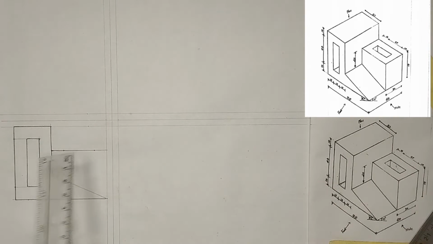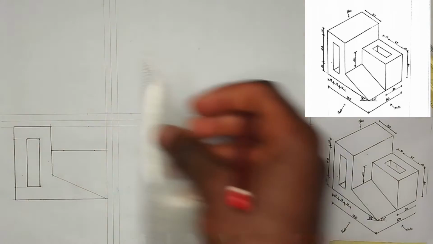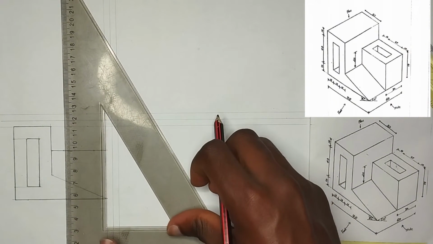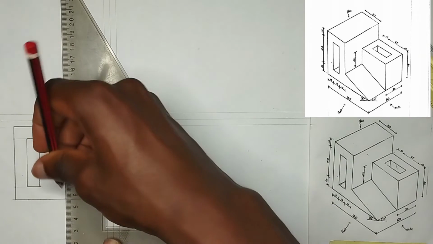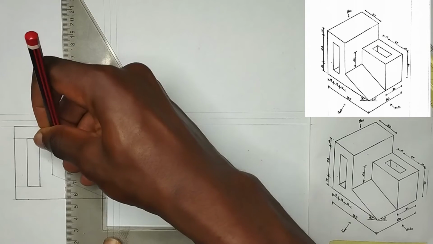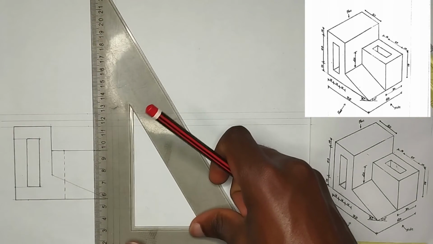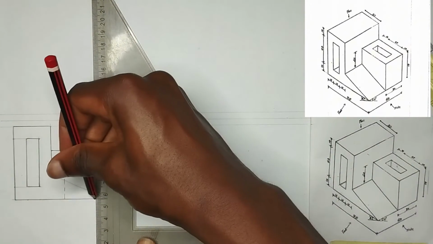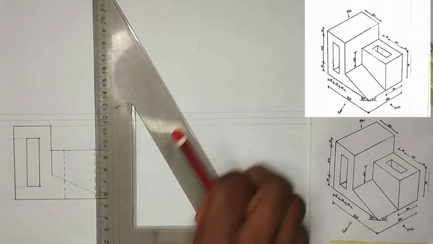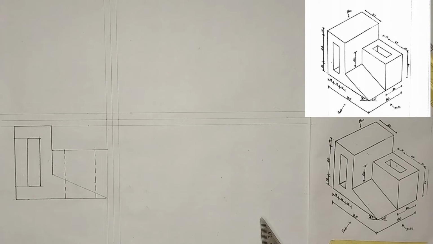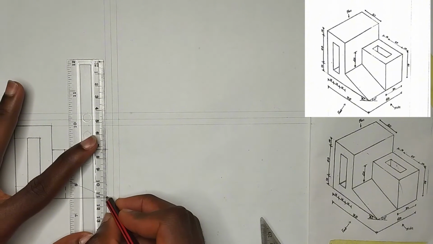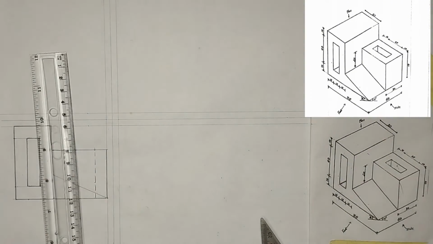Okay, so at that point, I'm going to draw short dashes downward, short dashes, okay, like this. Then short dashes also, like this. Okay, so that's for this place. Then we can thicken this place out also, like this.